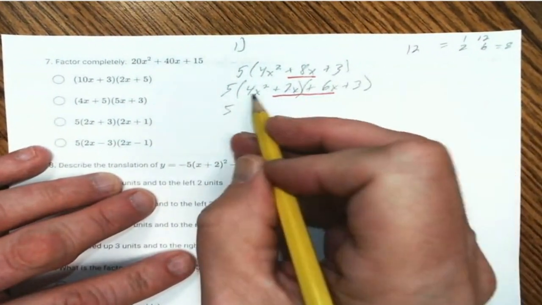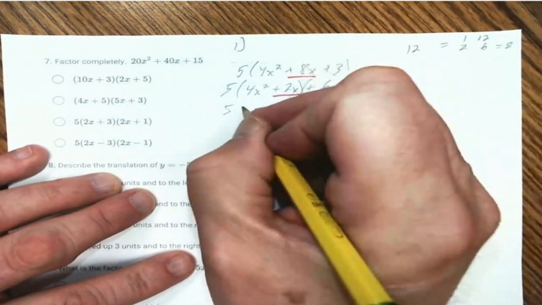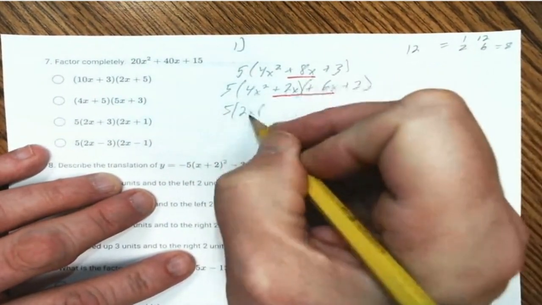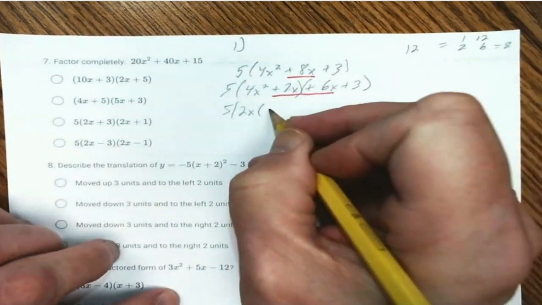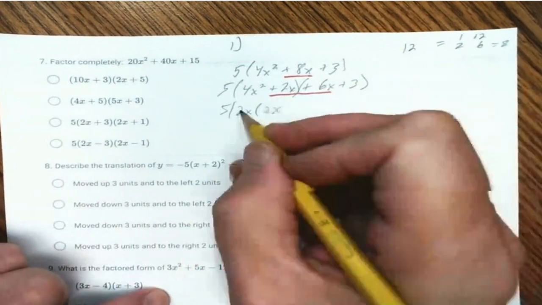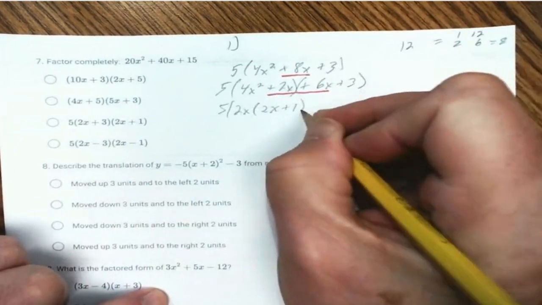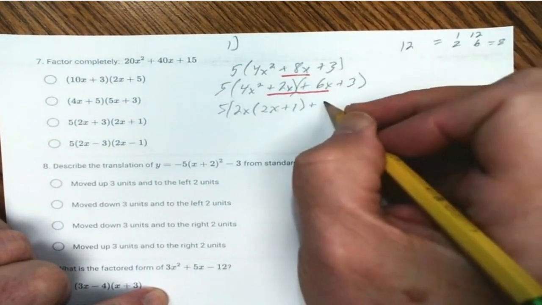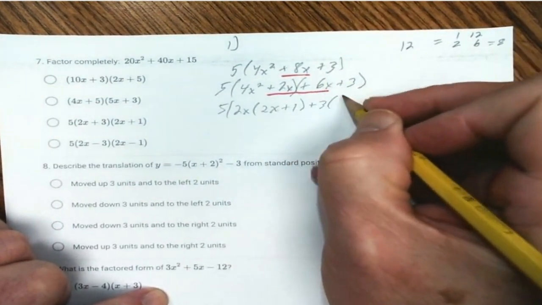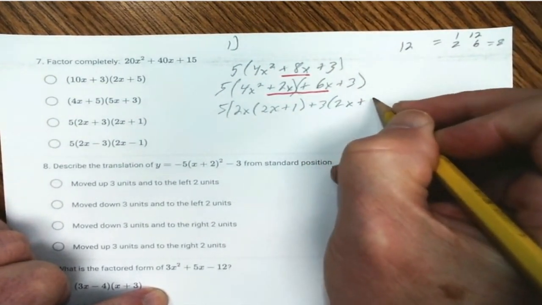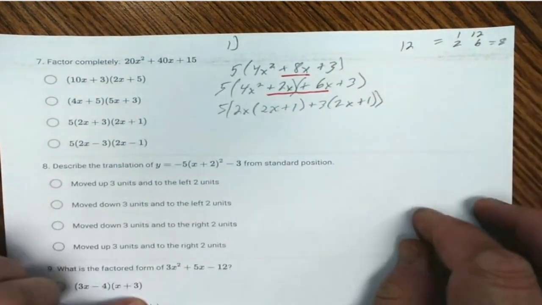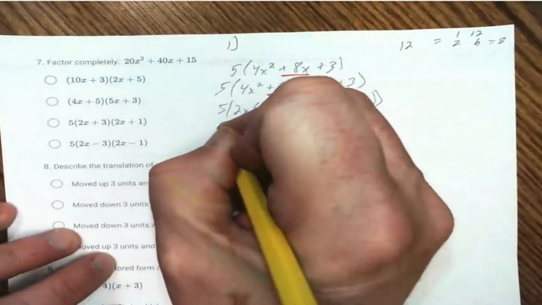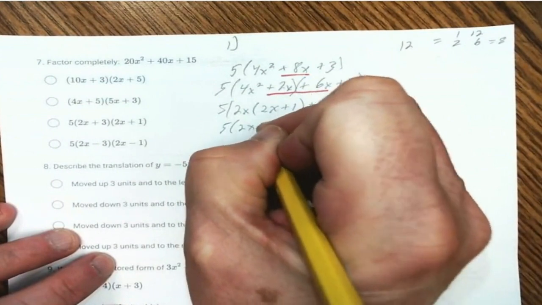What can I take out of 4x squared plus 2x? Well, I can factor out 2x, which leaves 4x squared divided by 2x is 2x. 2x divided by 2x is just 1. Plus, what can I take out of here? 6x plus 3. I can only take a 3, which leaves 2x plus 1. Oh, look at that. Both these factors have a 2x plus 1, so I can factor it out. So I got 5 times 2x plus 1.